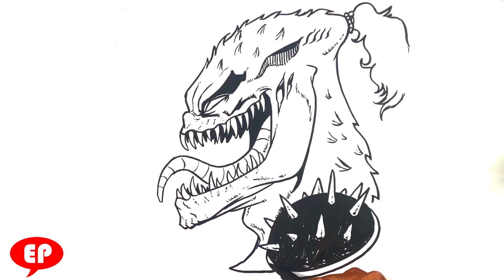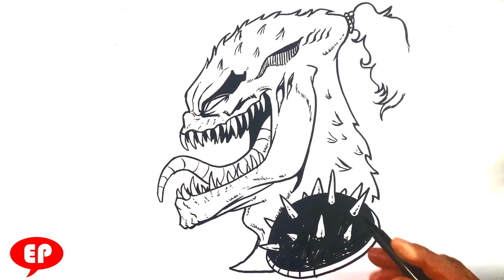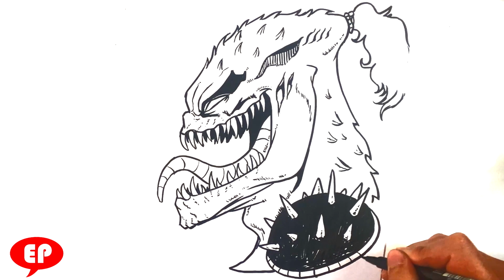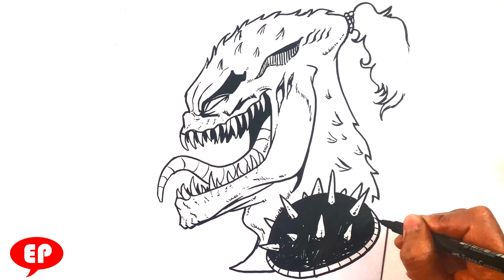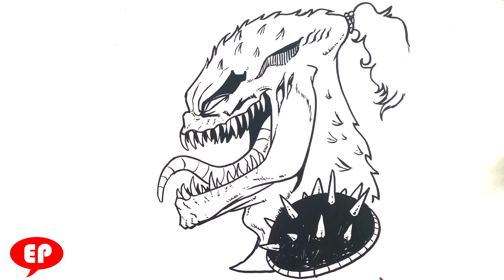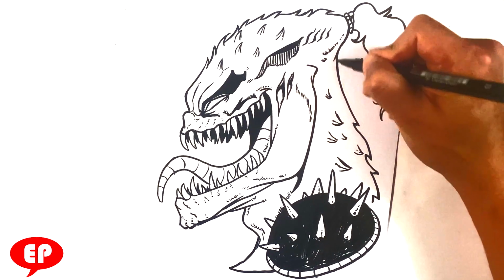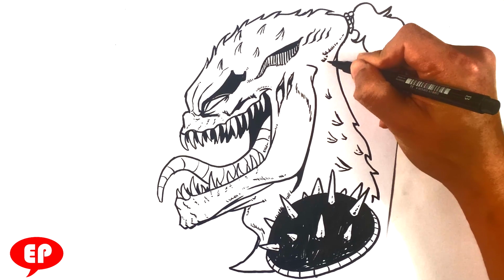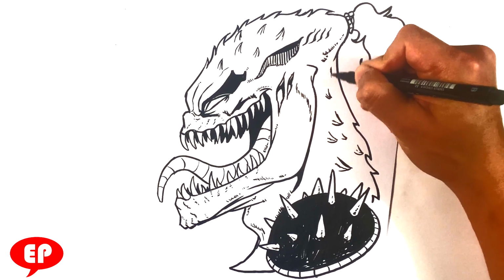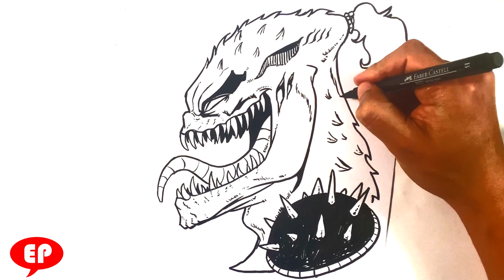I'm also gonna throw some lines over here around the corner of the armor. It's like every cool attribute, you just threw it in there, which is pretty cool. And let me see. We're almost done. I'm probably gonna throw more of these lines over here.